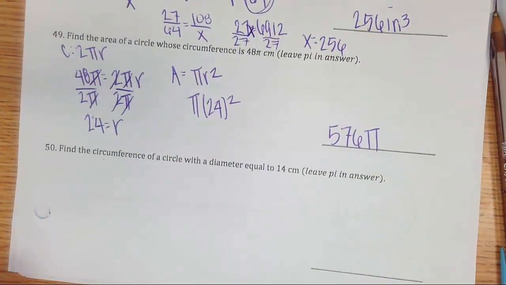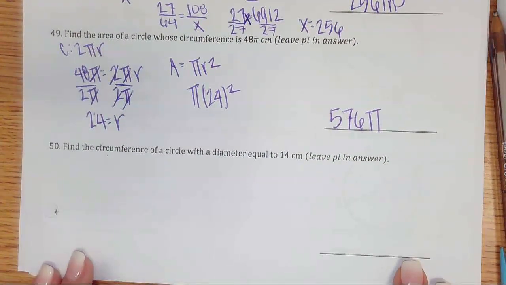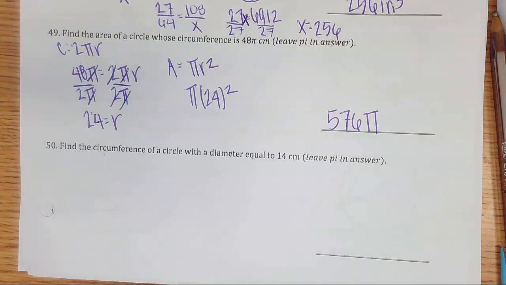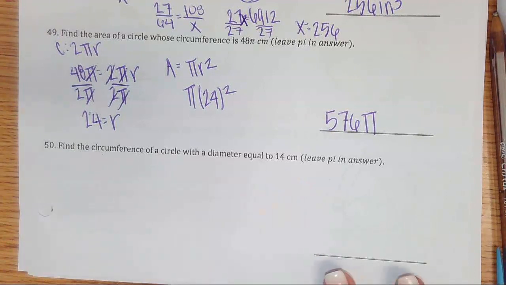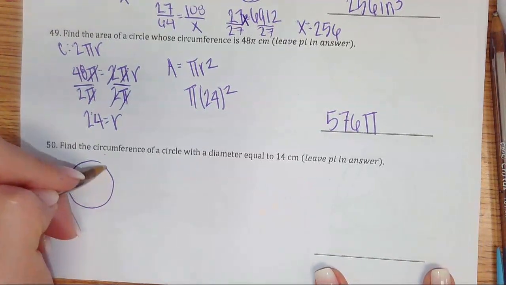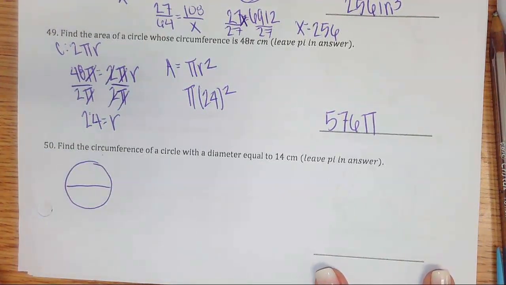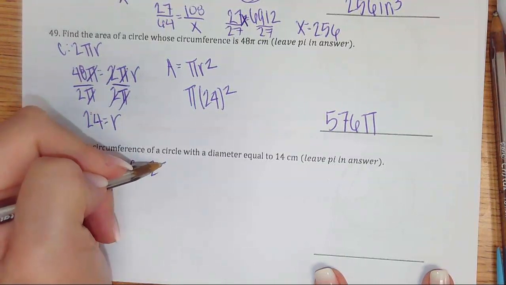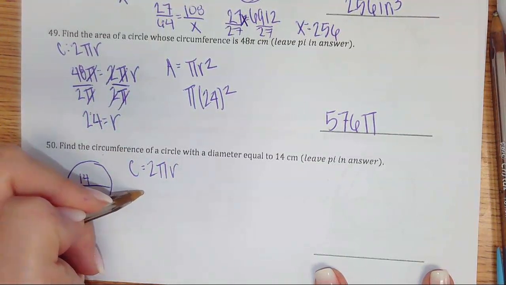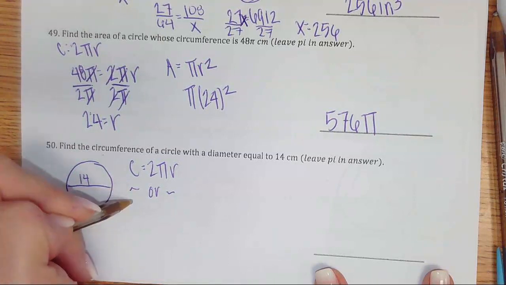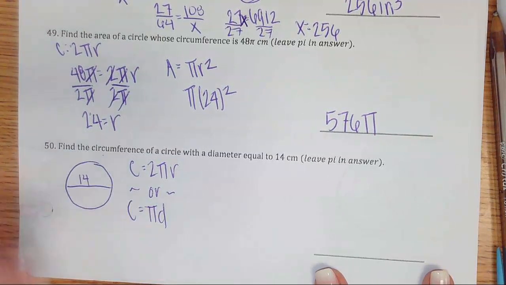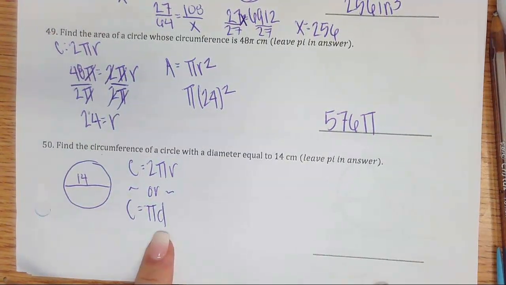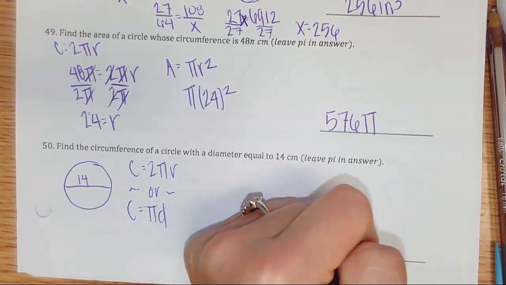Okay. Last but not least, find the circumference of a circle with a diameter equal to 14 centimeters. So that means all the way across, wow, that was a really good circle, is 14 for our diameter, and circumference is equal to 2 pi r, or circumference is equal to pi times the diameter. Since we know our diameter, all we're going to do is 14 pi.